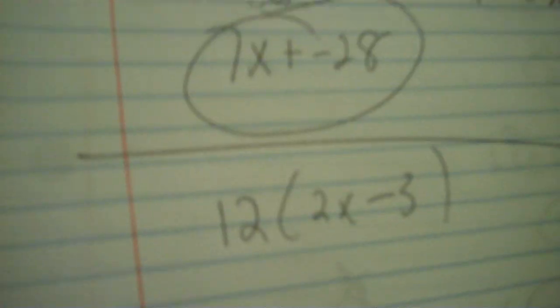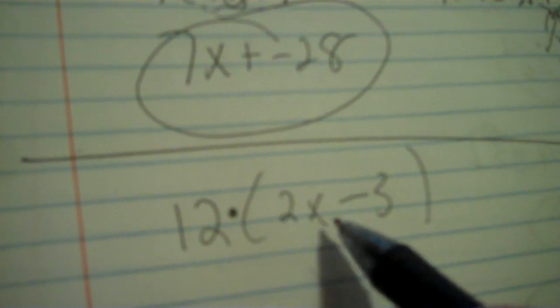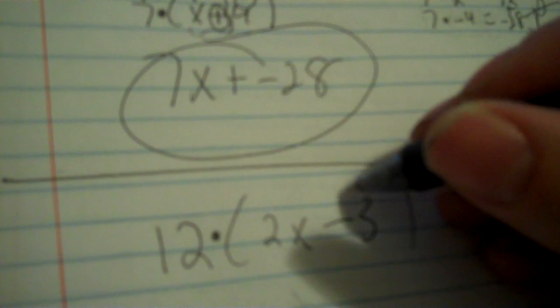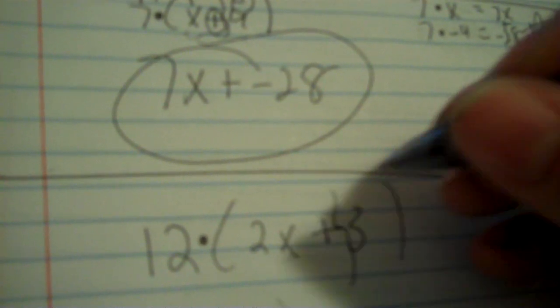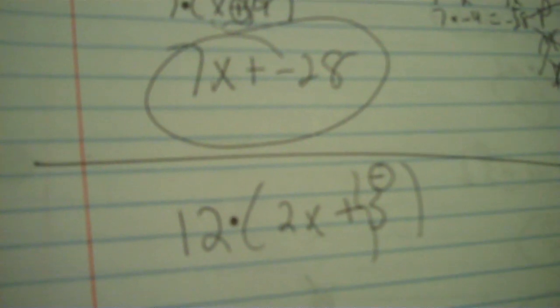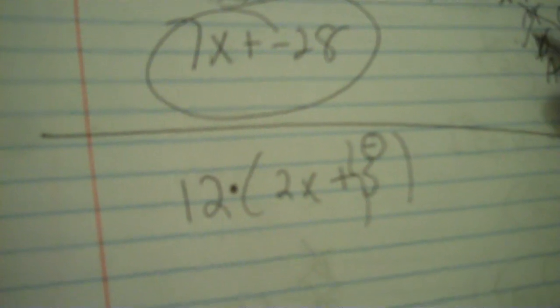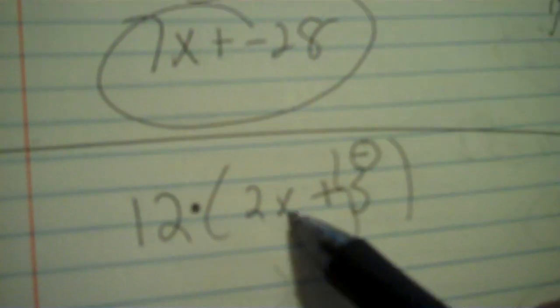12 parentheses 2x minus 3. So again, apply a dot right there. If you have minus, we're going to rewrite it in addition form. So 12 times and then parentheses 2x minus 3. I said minus right there, so plus negative 3. Okay. Alright, so parentheses, yes I have them, but with x inside I can't simplify from inside.